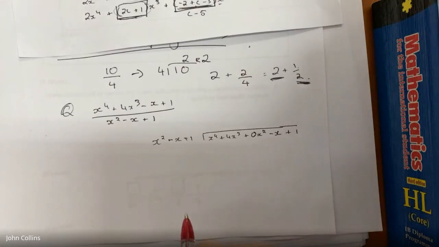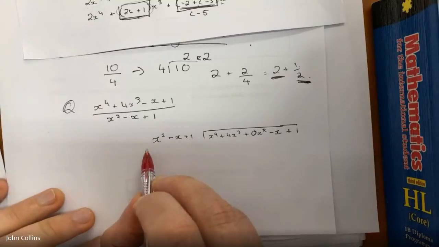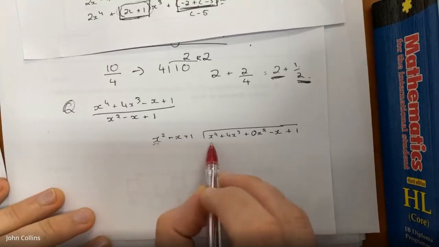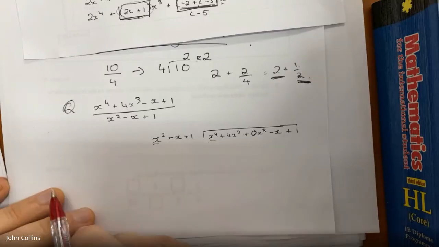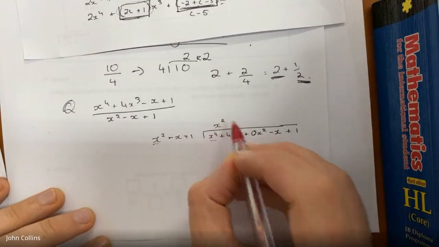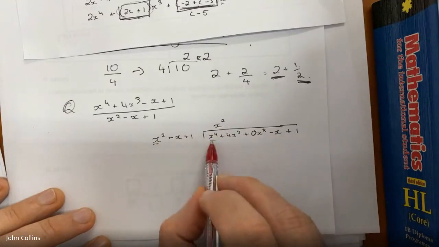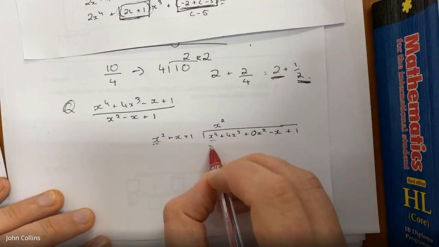Okay. So we only look at the first term. How does x squared divide into x to the power of 4? Well, it goes in x squared times. How do I know that? Well, because x squared times x squared gives x to the 4. And I can write that underneath.